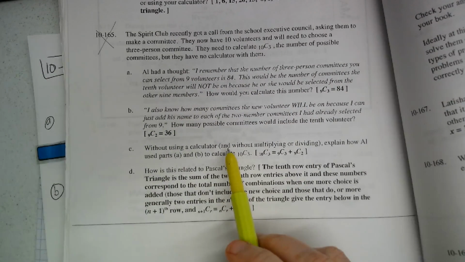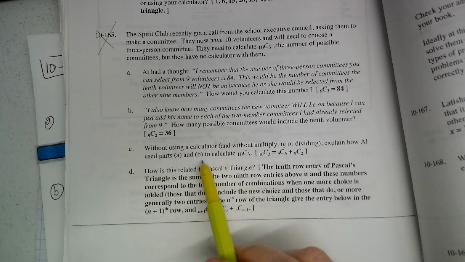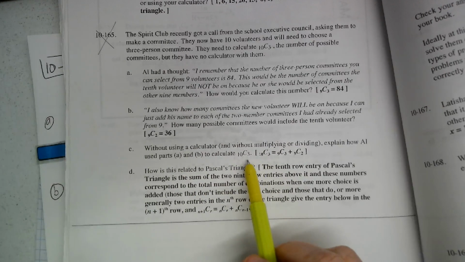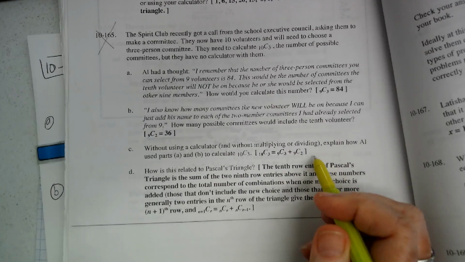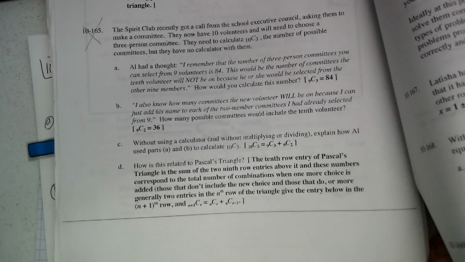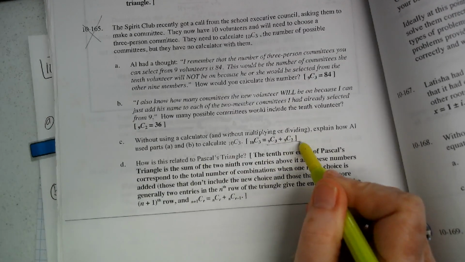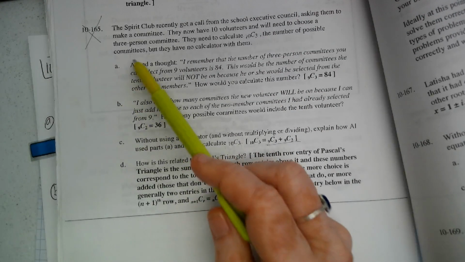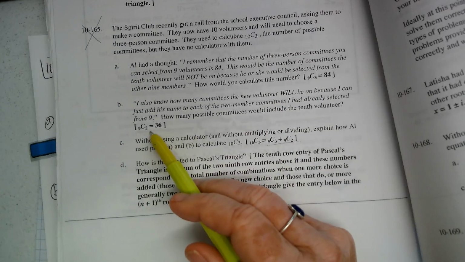And so letter C: without using a calculator and without multiplying or dividing, explain how Al used part A and part B to calculate the combination of 10 things taken 3 at a time. So I don't know if you would just come up with this in your mind, but I think the book wanted you to notice that for A and B, those are 9 things taken 3 at a time, or 9 things taken 2 at a time.